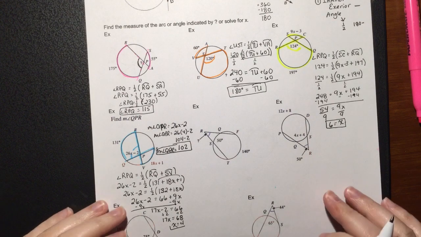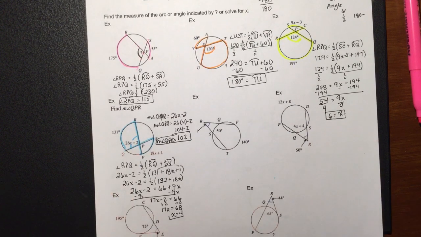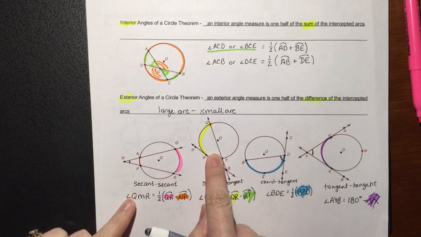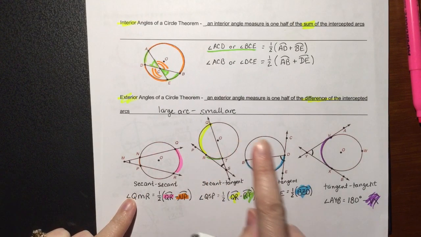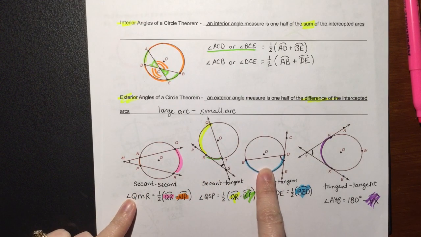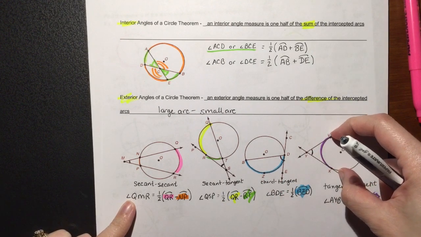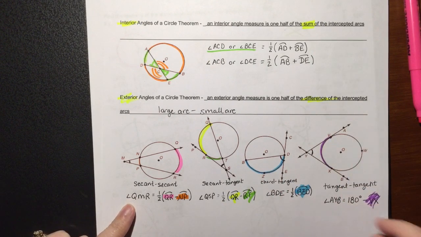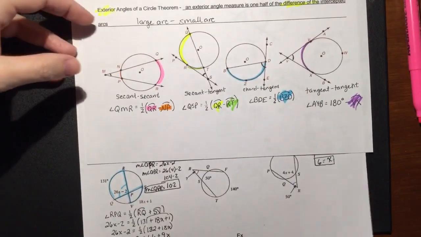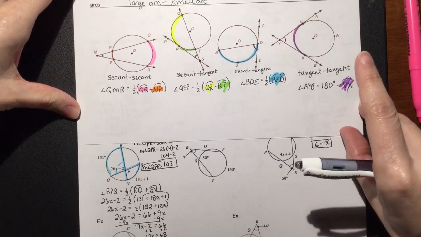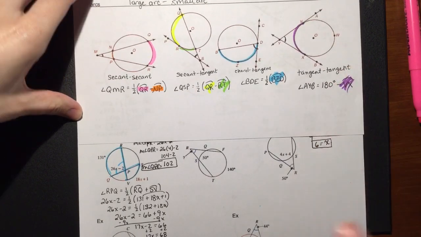Okay, so whenever you're looking at exterior, the big thing is you're going to have to decide whether you have 2 intercepted arcs that you can subtract, or if you only have 1 intercepted arc that you're going to take the half of, or if you have 2 tangents, and then that means you're going to subtract the 180. And for this one, if you have trouble, I would suggest leaving the picture of the rules right beside your homework as you do it to help you match it up a lot easier.